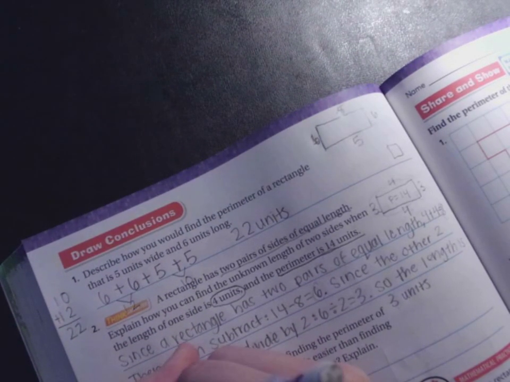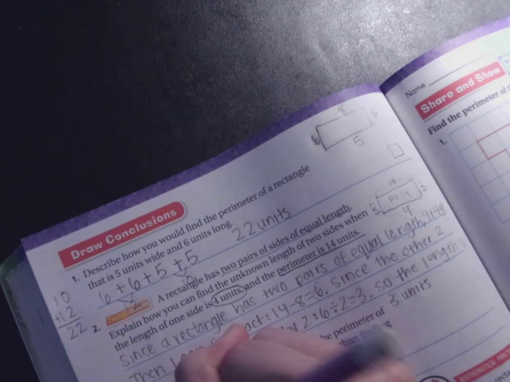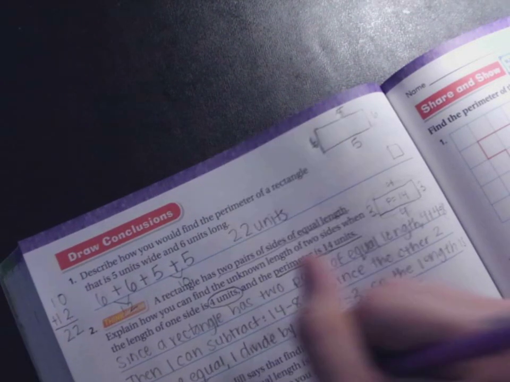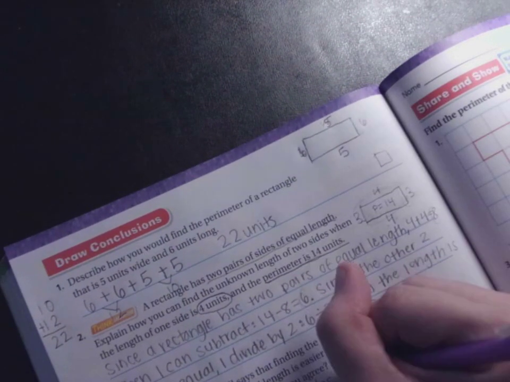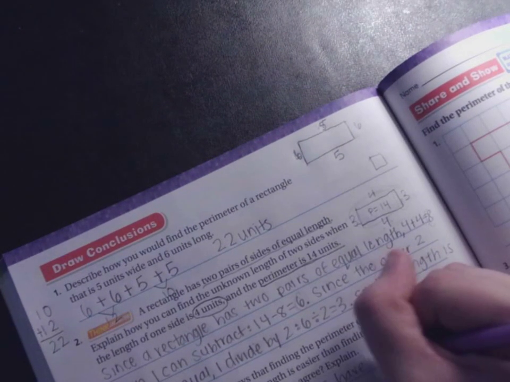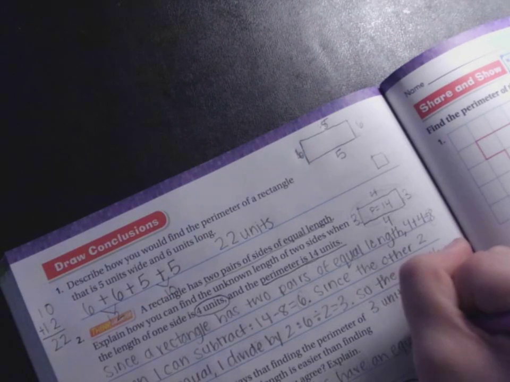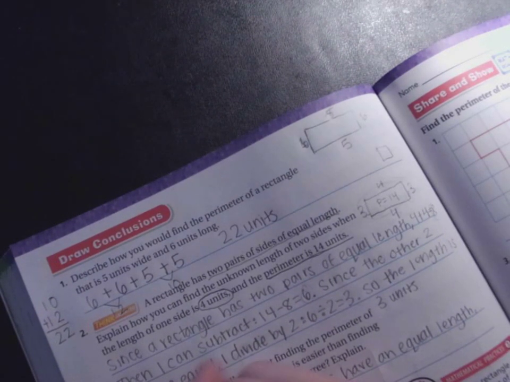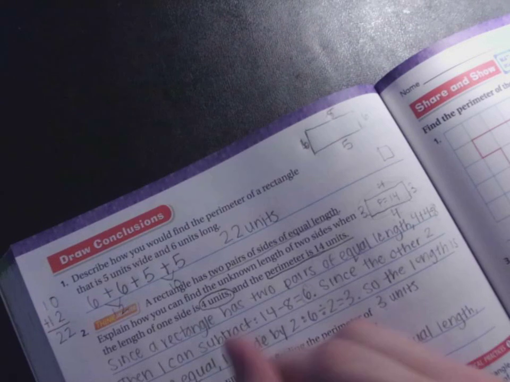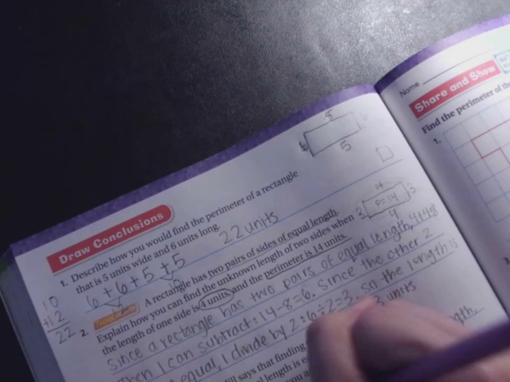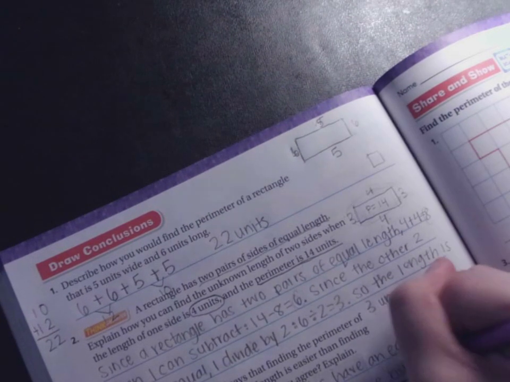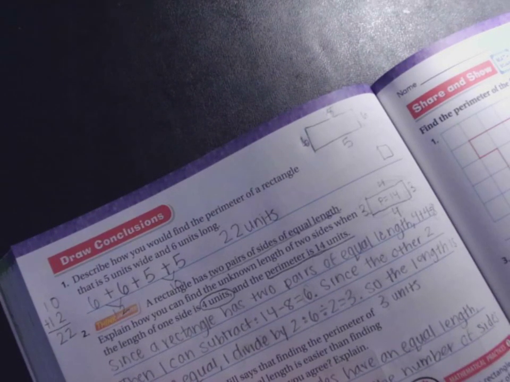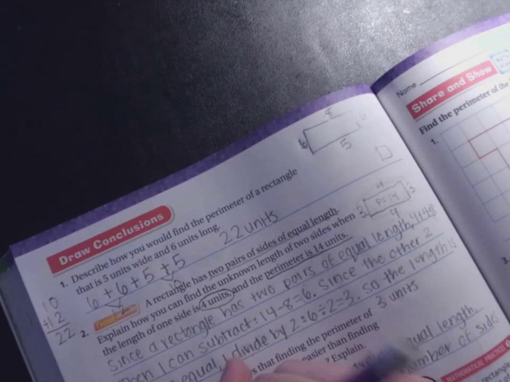I say yes, because all of the sides have an equal length. I can multiply the length by the number of sides the figure has.